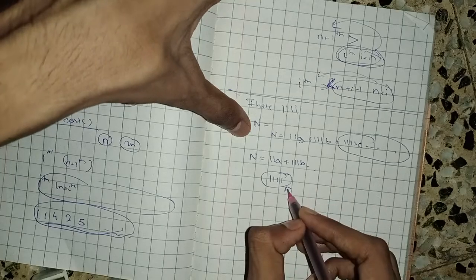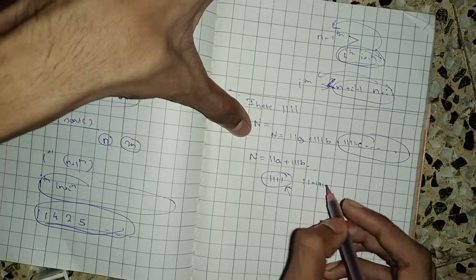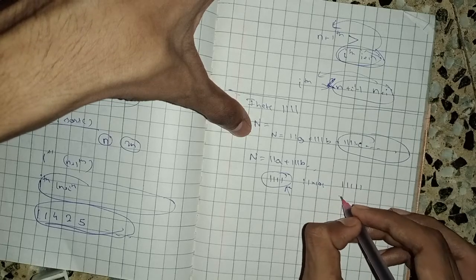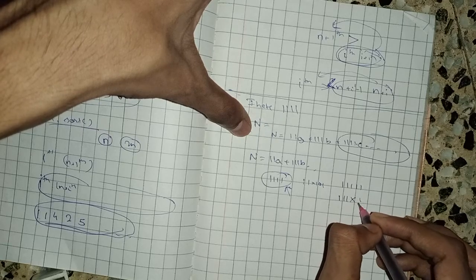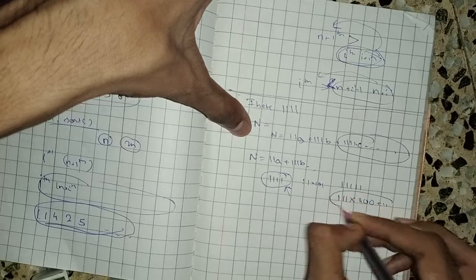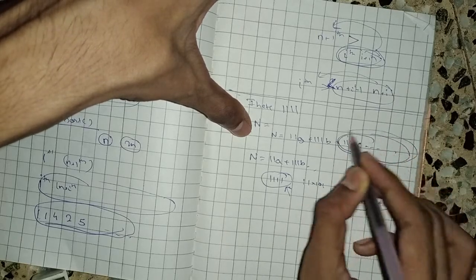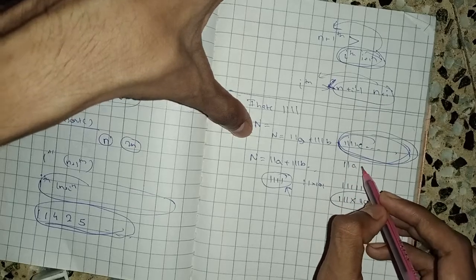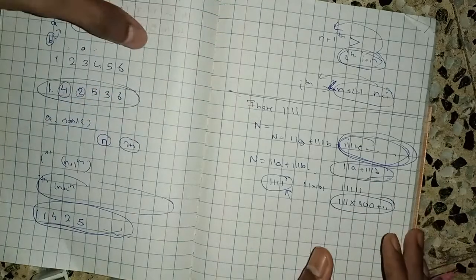So this can be expressed as 11 into 101, and similarly the other numbers can be expressed as some combination of 111 plus 11. Basically all these numbers can be written in this format. Okay, so this is our first observation.